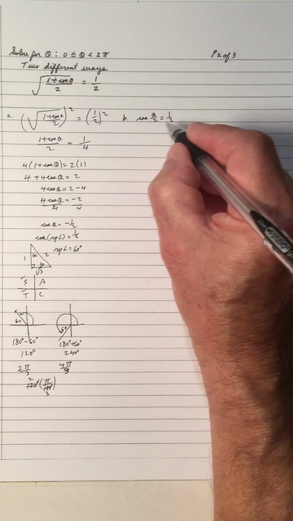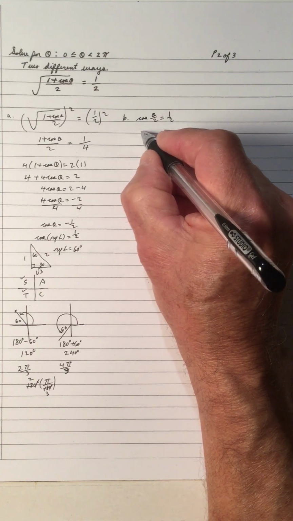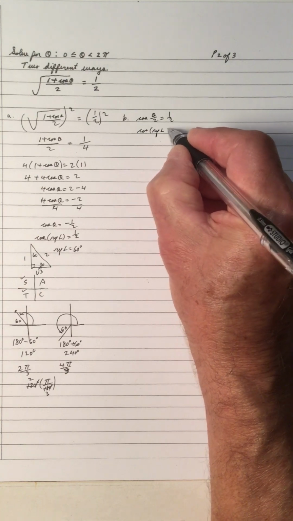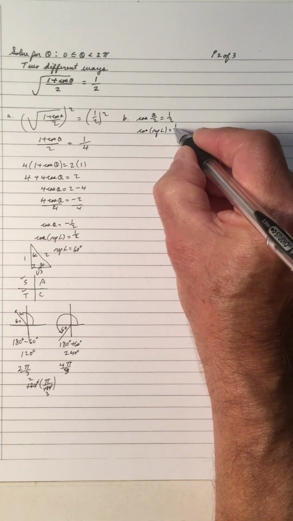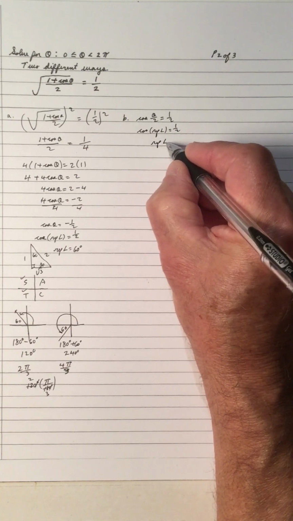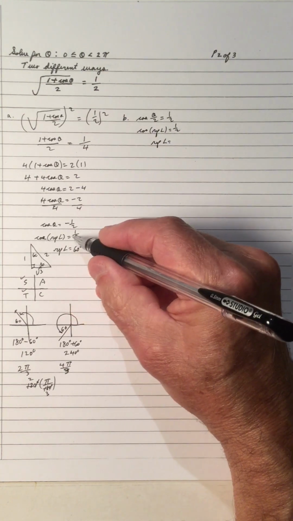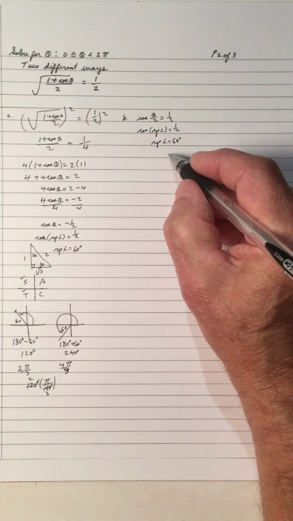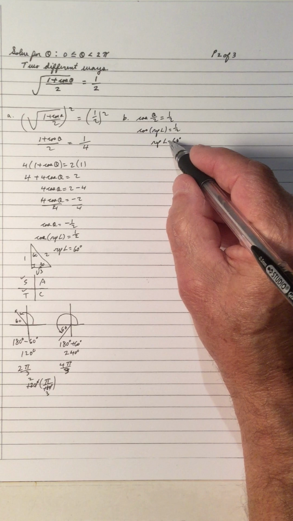And so now we have the cos, again the same as before, the reference angle is positive anyway. So the reference angle for a half, we did it right here. It's 60.